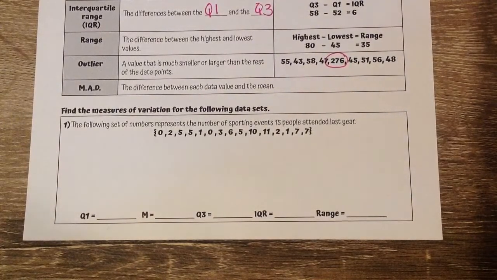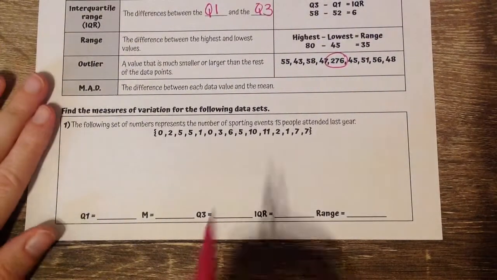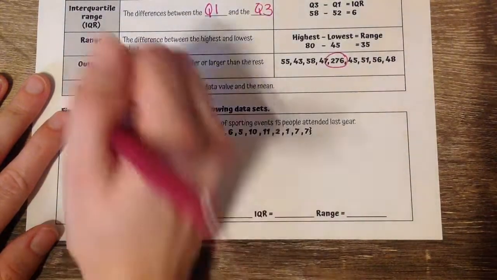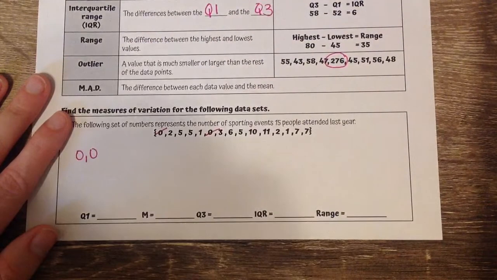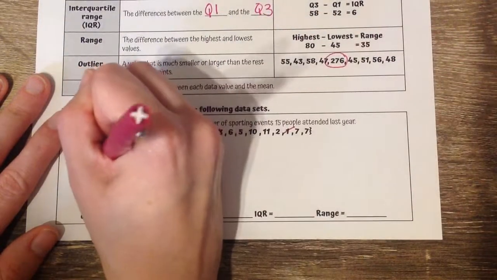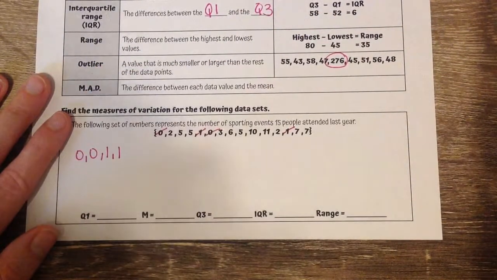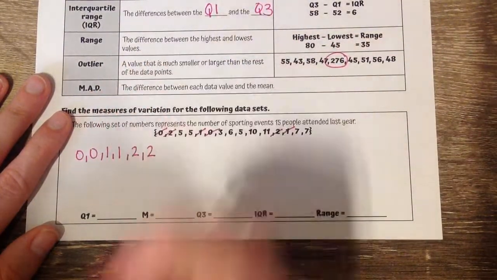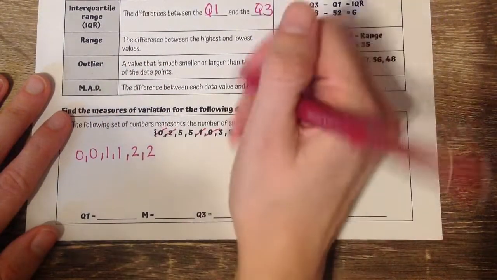First thing that we need to do, because we need to find the median value, is we need to put these in order from least to greatest. So I'm going to put these in order: 0, 0. Then I see 2 1s. I see 2 2s. A 3.